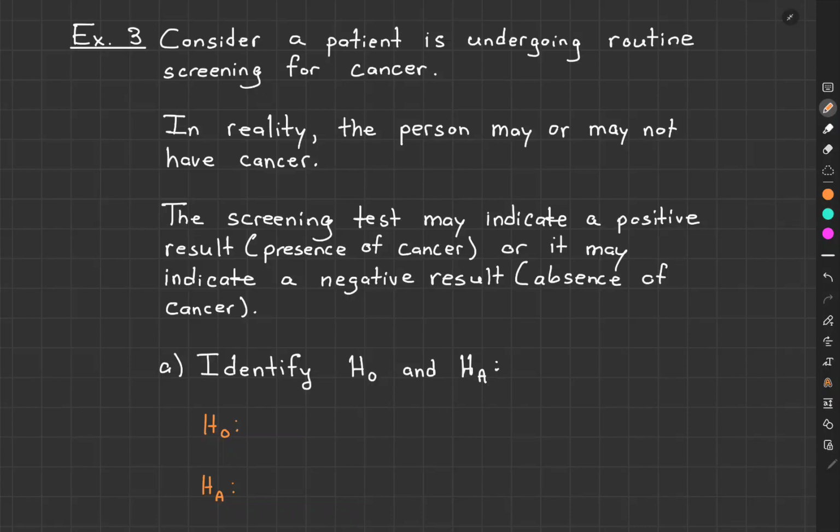So our default assumption, right, this is just a routine screening procedure, we don't believe that the person has cancer. So your null hypothesis is the patient does not have cancer. This is similar to we assume everyone's healthy until proven otherwise.